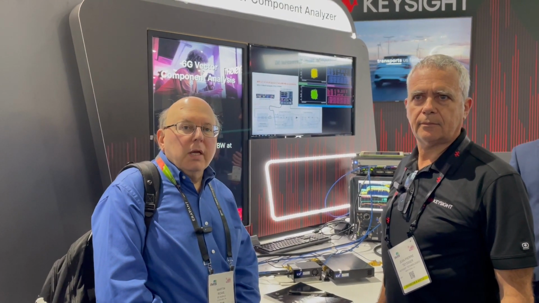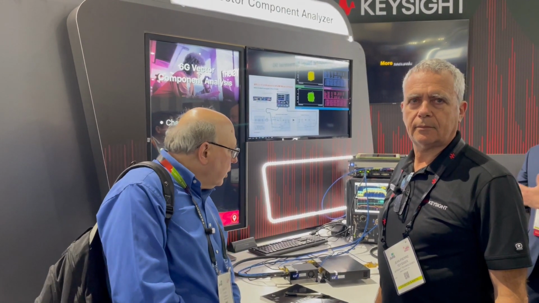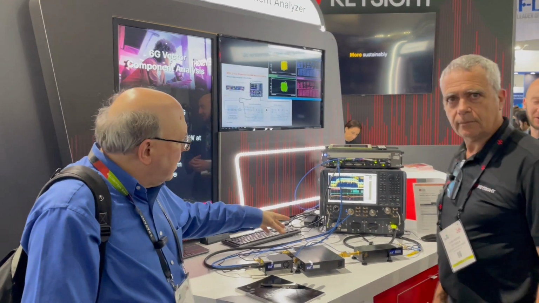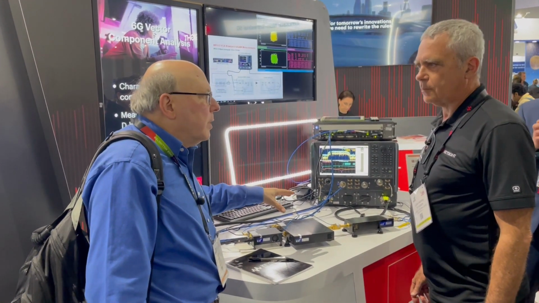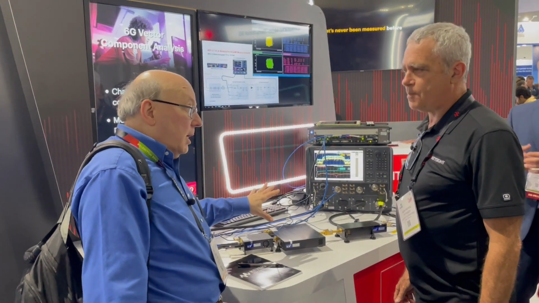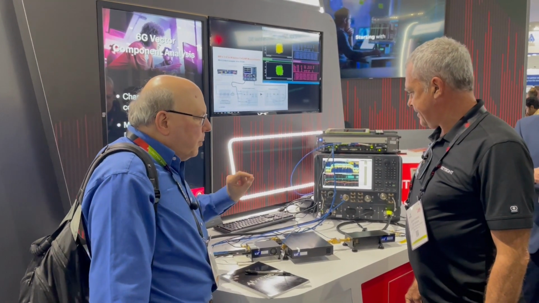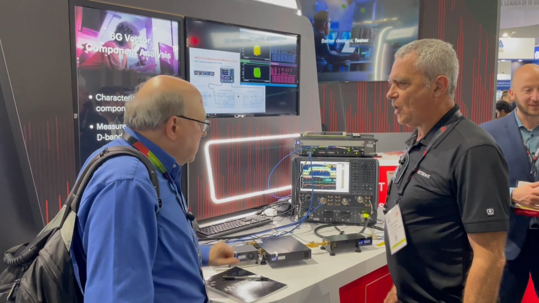We are at the International Microwave Symposium in the Keysight booth, and we are looking at some test equipment, some test setups here for 6G. So we're looking at sub-millimeter wave, sub-terahertz frequencies here. So Jean-Pierre, why don't you tell us a little bit about this test setup?